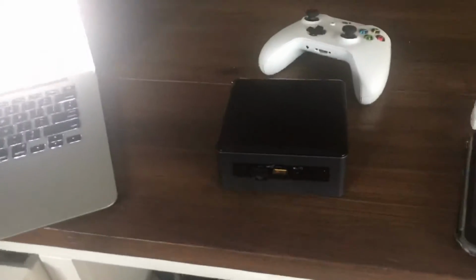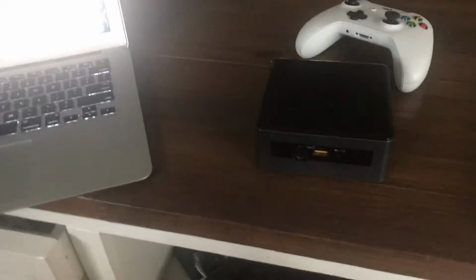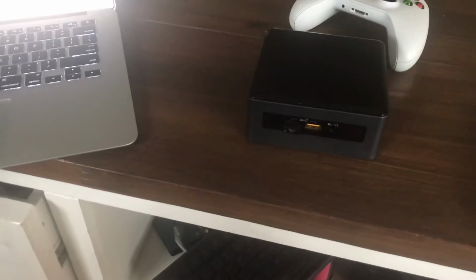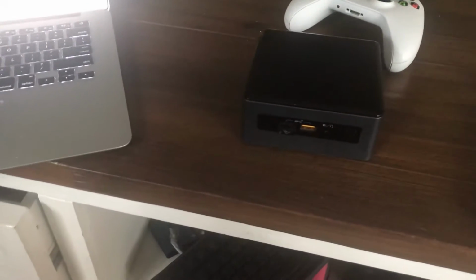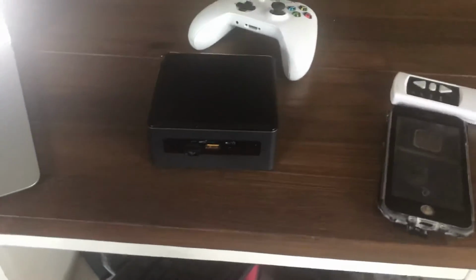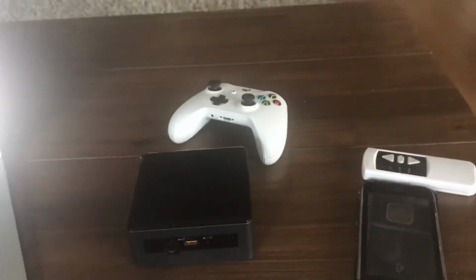And instead of using the other M.2 port for that, I'll put the memory, I think it's Optane or something, which will make this little computer work faster. Yeah, this is for the future.